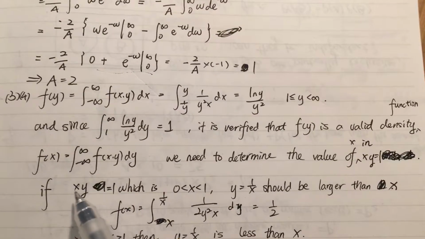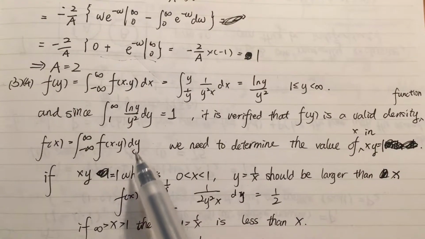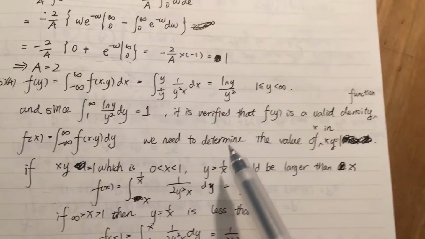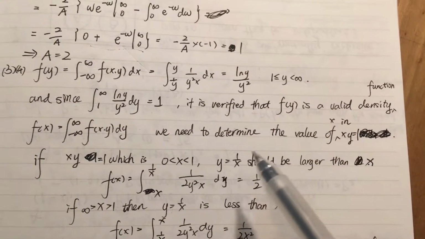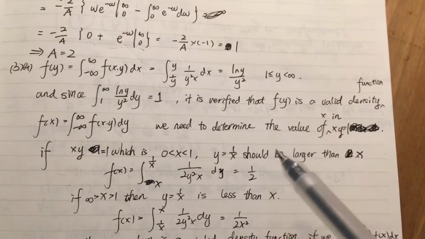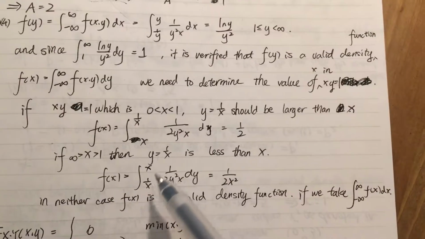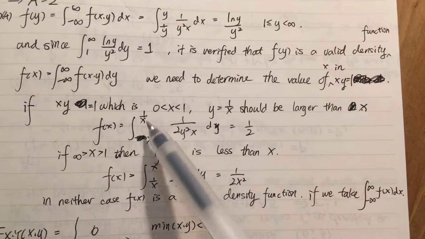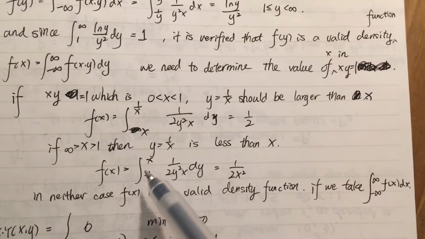For f of x, we try to find the integral with respect to y of f of x and y, and we need to determine which of x and 1 over x is larger, so that we can decide which one of these two values is on the top and which is on the bottom of the integral.